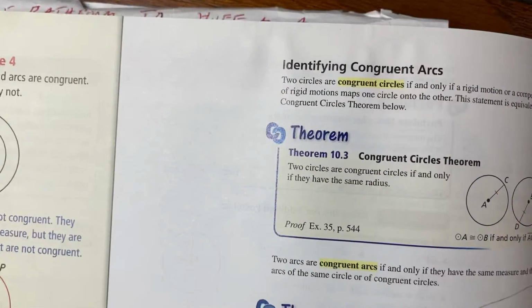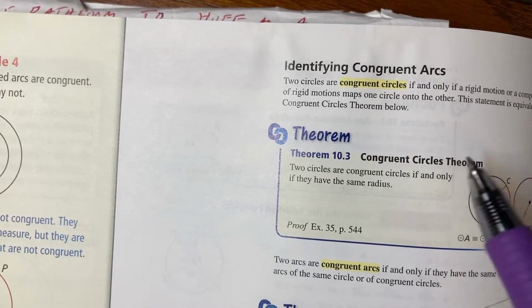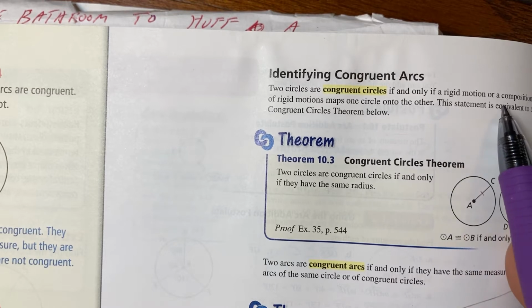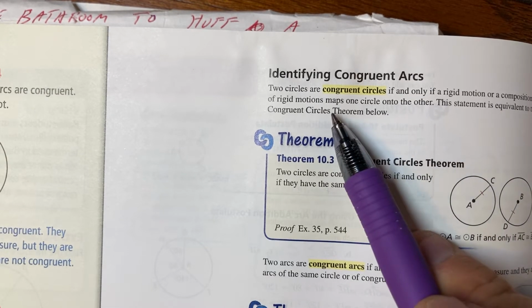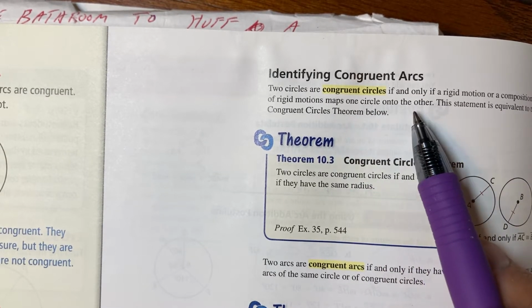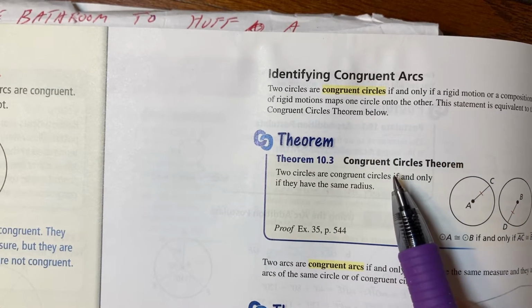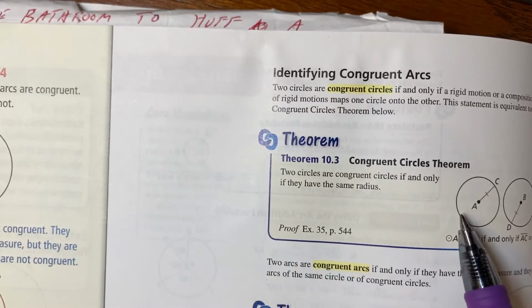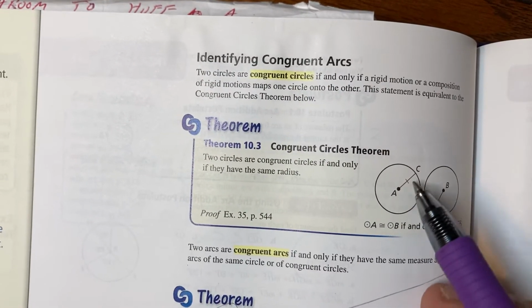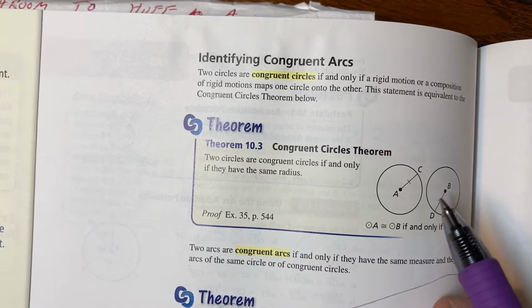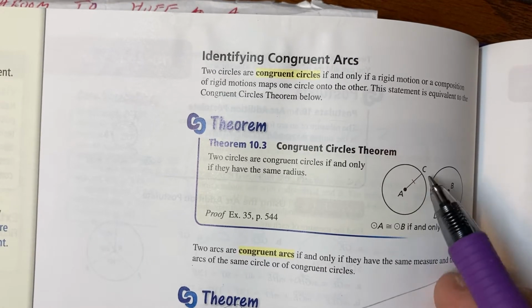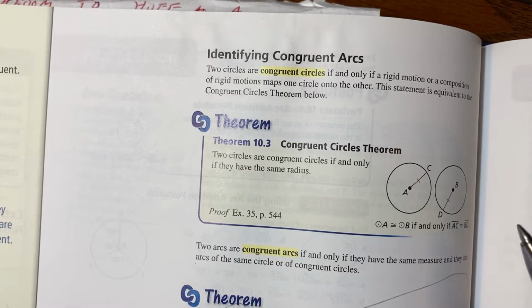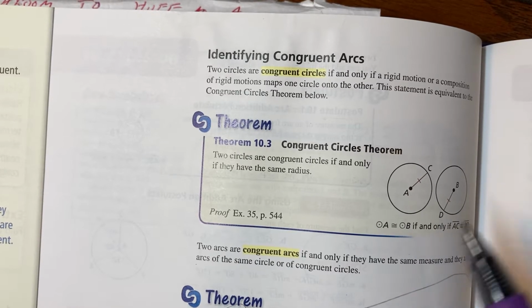Next, congruent circles. Two circles are congruent if and only if a rigid motion or composition of rigid motions maps one circle onto another. It's another way of saying that if two circles have the same radius, they're going to be congruent. If their radii are the same, the circles are congruent. If this diameter is the same as that diameter, the two circles are congruent. Remember, same size, same shape.